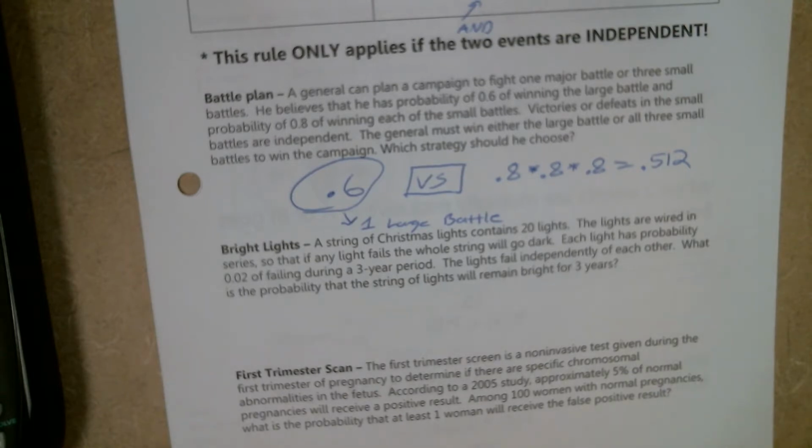Next, a string of lights contains 20 lights. The lights are wired in a series so that if any light fails, the whole string will go dark. Each light has a 2% chance of failing during a 3-year period. The lights fail independently of each other. What is the probability that the string of lights will remain bright for 3 years? This is a situation where we can take advantage of the complement. What is the probability that the string of lights will remain bright for 3 years is basically saying, what's the probability they all stay on?